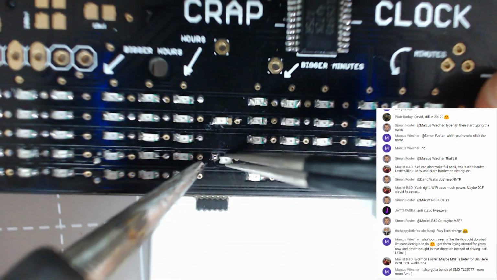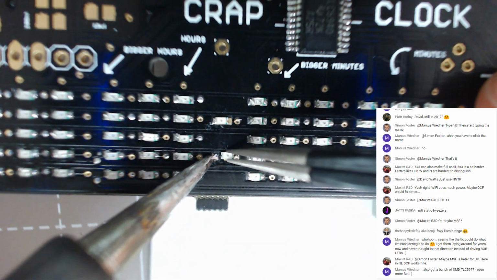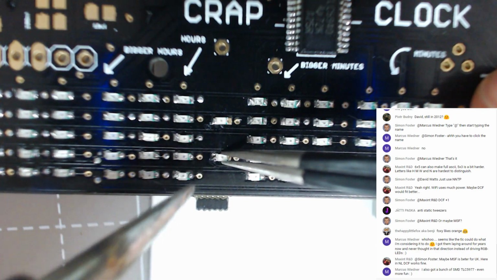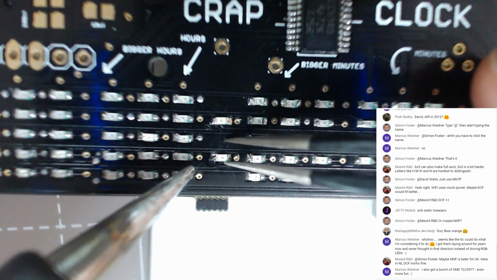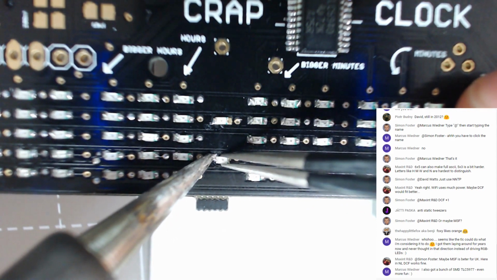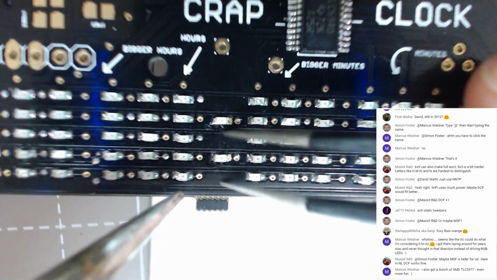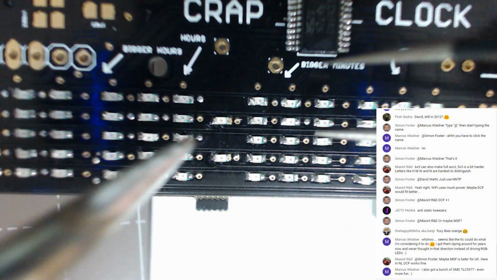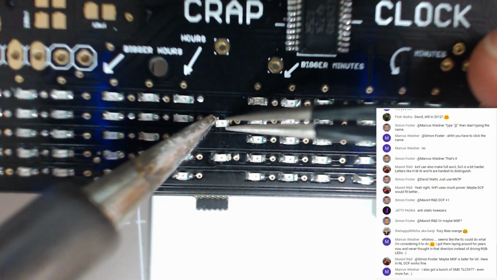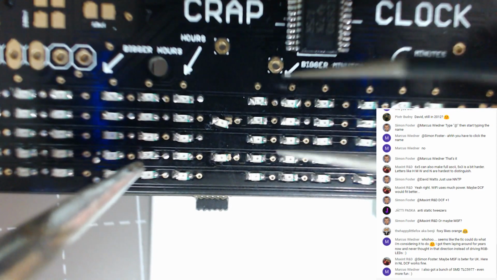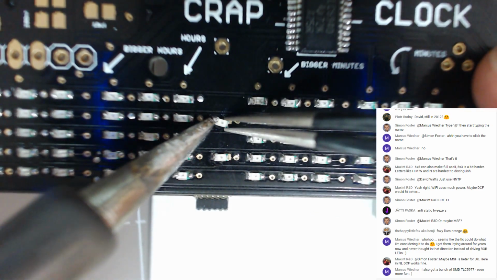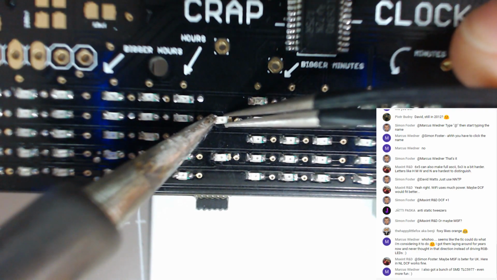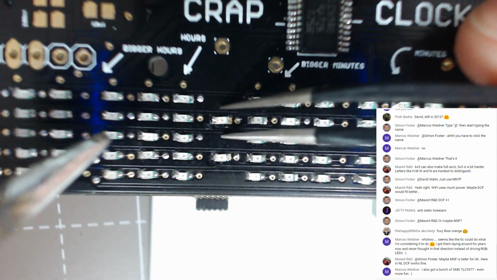Right, still can't really see what I'm doing, so you'll have to forgive me if it looks terrible. They're not straight, are they? So let's push that one over a little bit. Look at that. No.